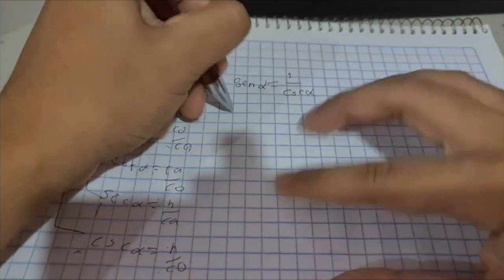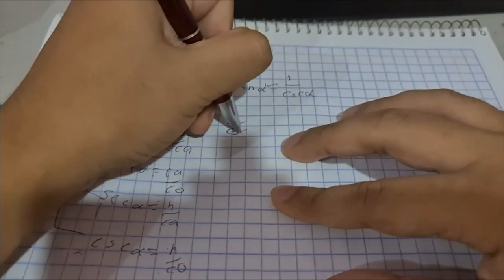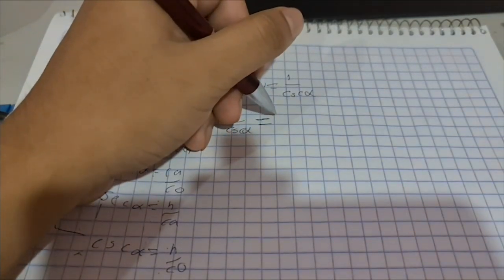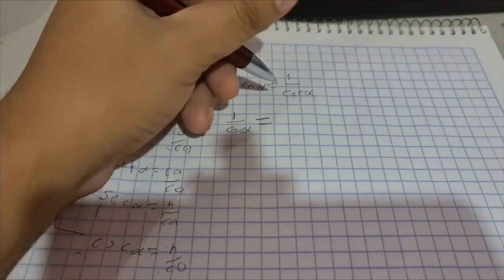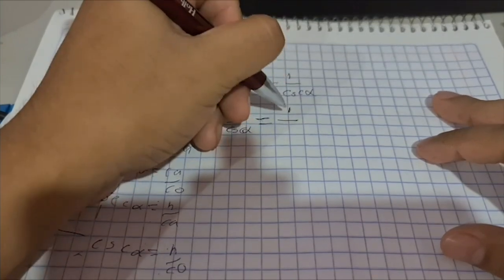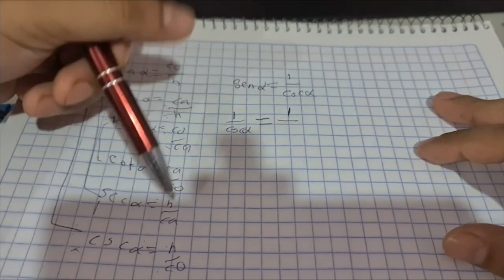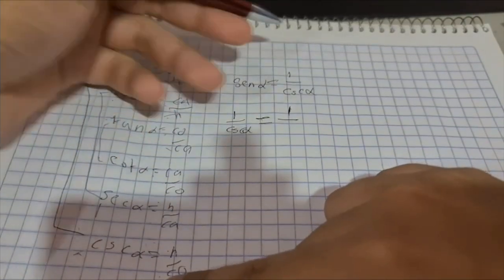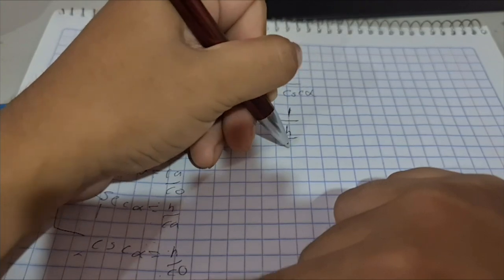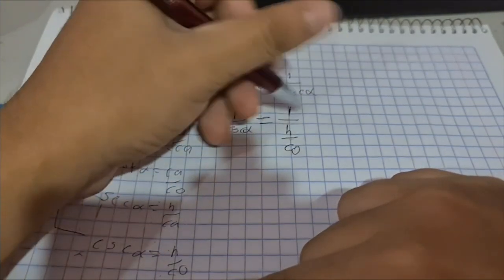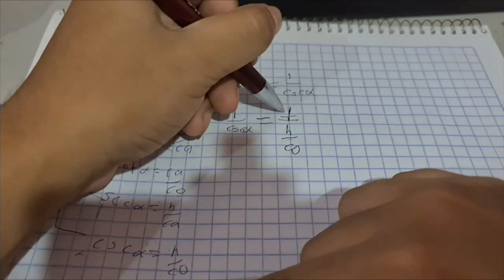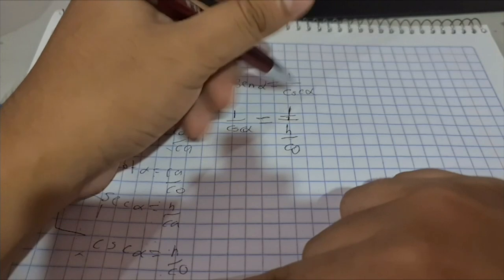To check this, we are going to put the cosecant right here, and we are going to say that the cosecant is equal to 1, and we are going to put this one here with the hypotenuse and the opposite leg. Also, we are going to add a number 1 right here to make the operation.